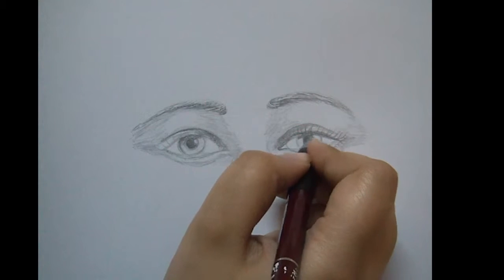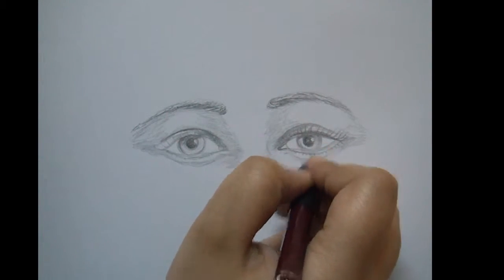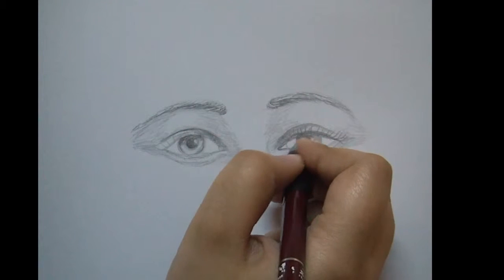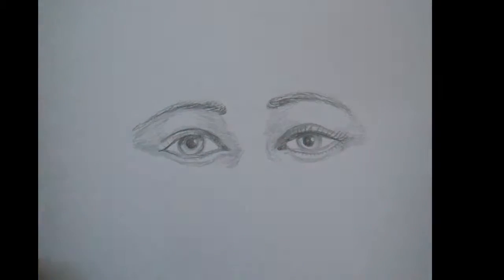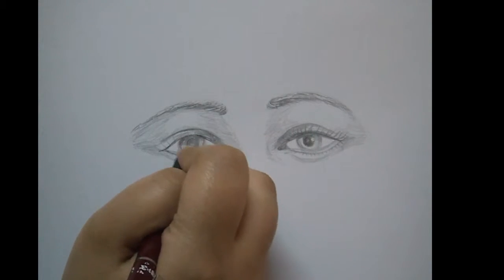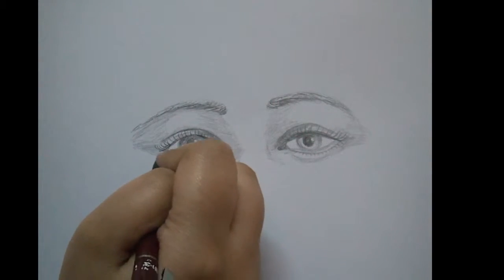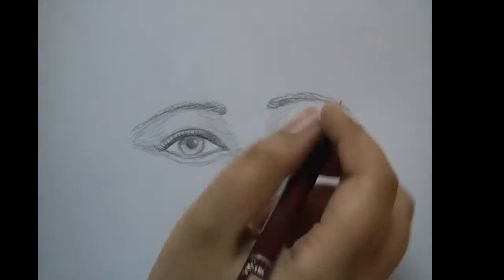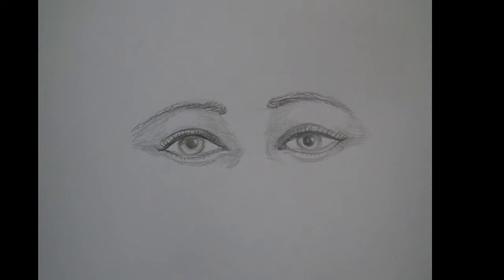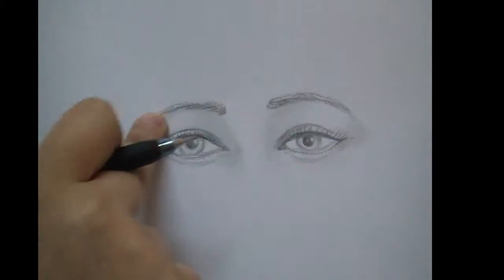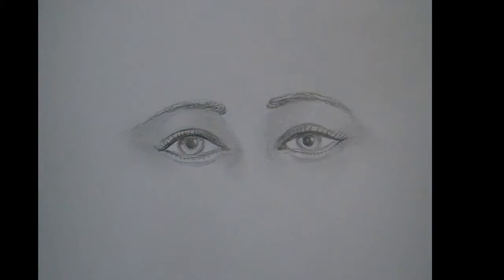It depends on the person's eyebrows, basically. And you also shade the iris from above. So this is how you draw a basic eye from a front view.